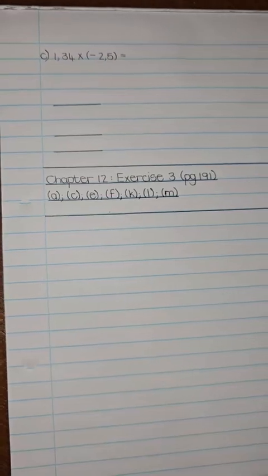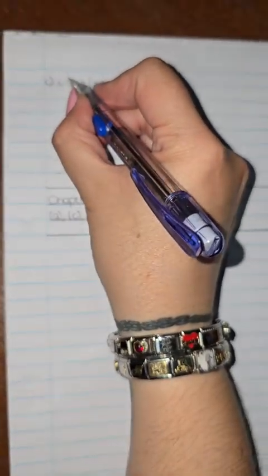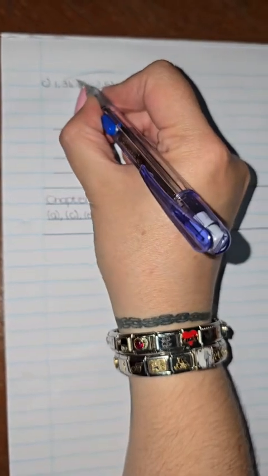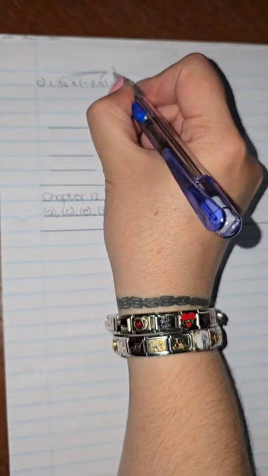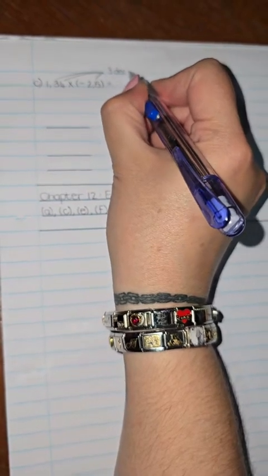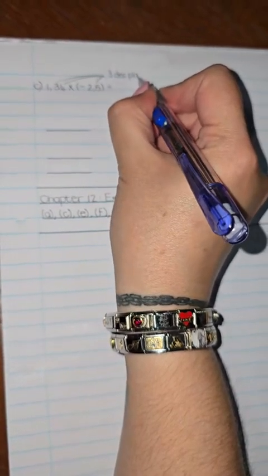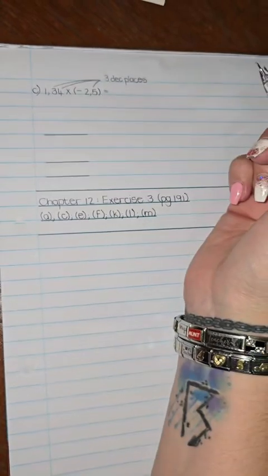Our last example, which is example C, is the most important type of example because this is how we would expect you to complete a normal multiplying one decimal by another. Step 1, we count how many decimal places we have in total. We have 1, 2, 3 places in total. And remember, we're going to take that out, work it out, and then put them back at the end.